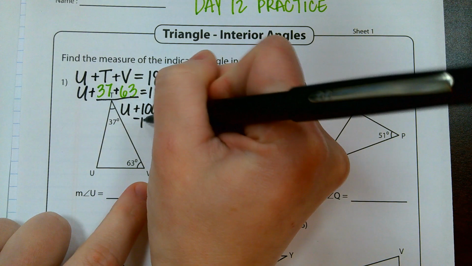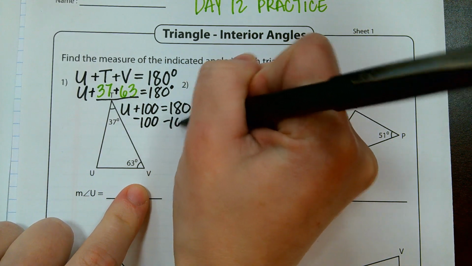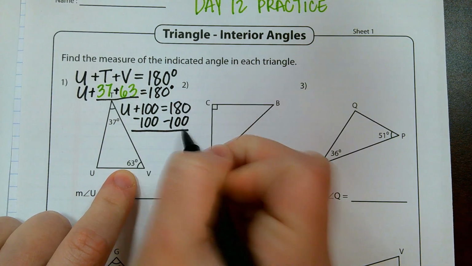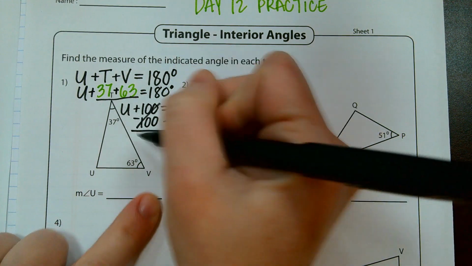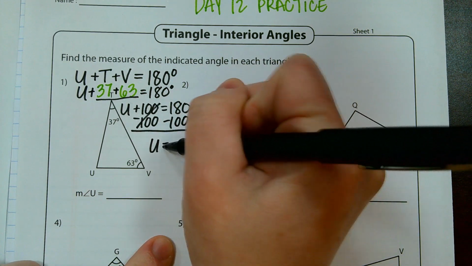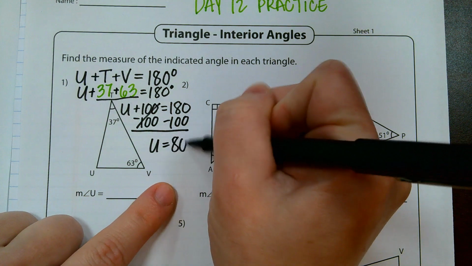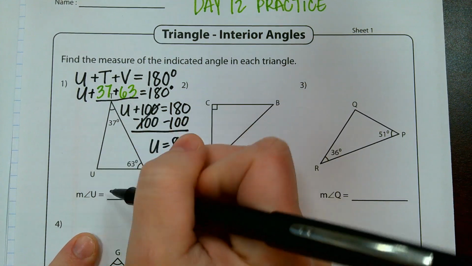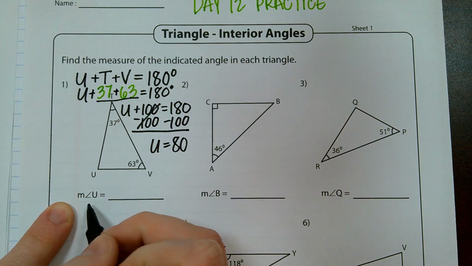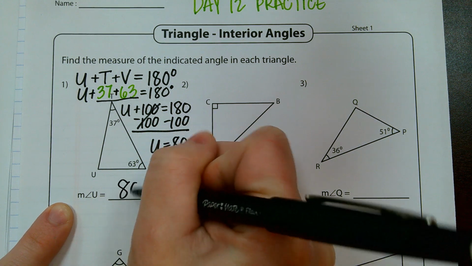Perfect. Minus 100 on both sides. And then U equals 80. Perfect. U equals 180 minus 100. That gives us 80. So our answer for number 1, the measure of angle U is 80 degrees.